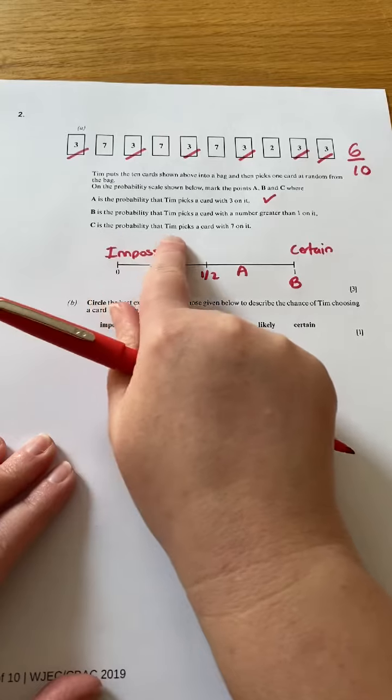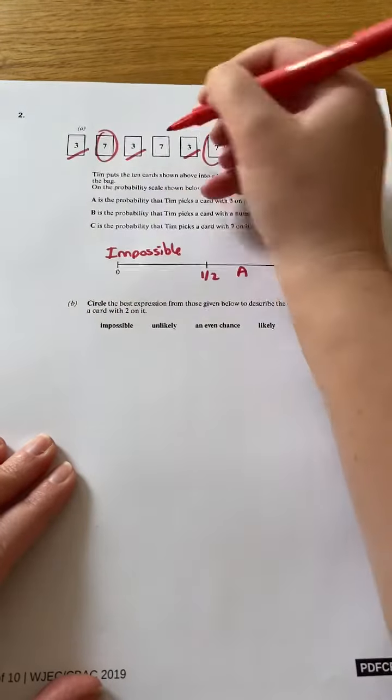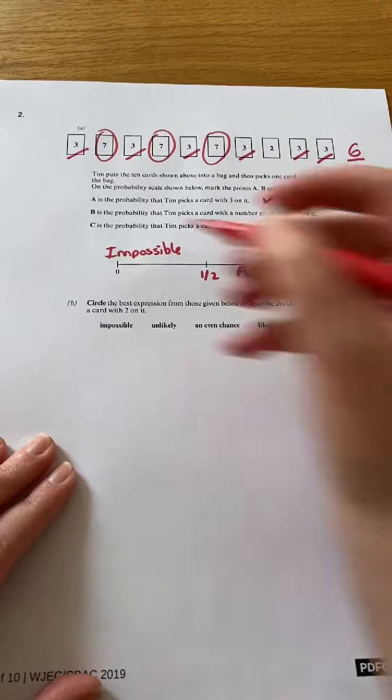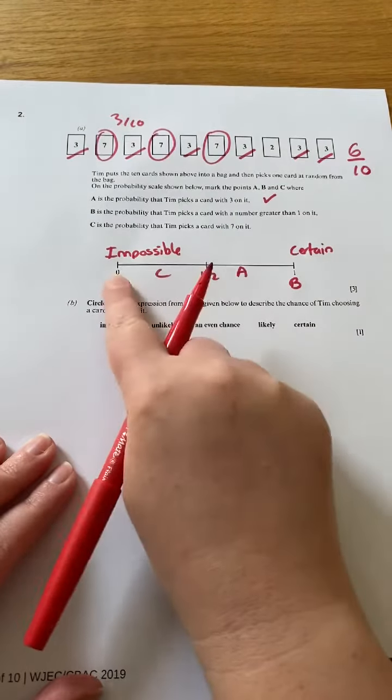C is the probability that Tim picks a card with a 7 on it. So how many 7s have I got? I've got 2 or 3 of them there, out of 10. So that's 3 out of 10 that I've got a 7. So that's under halfway.